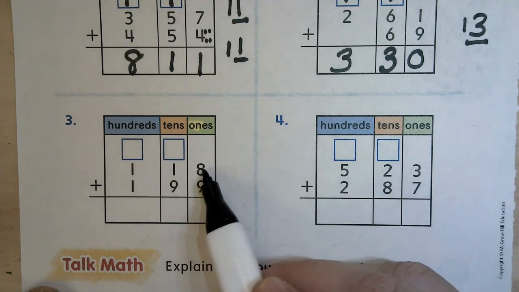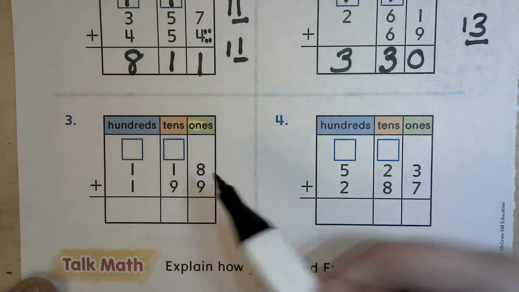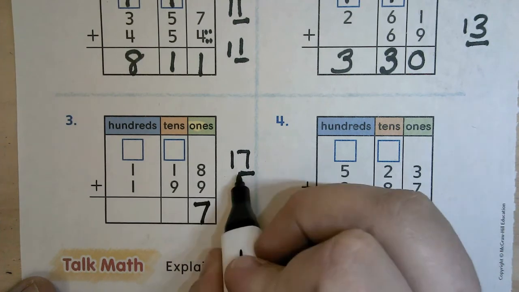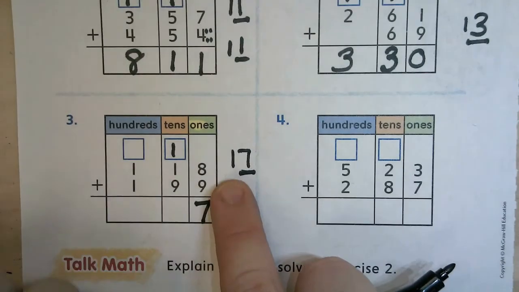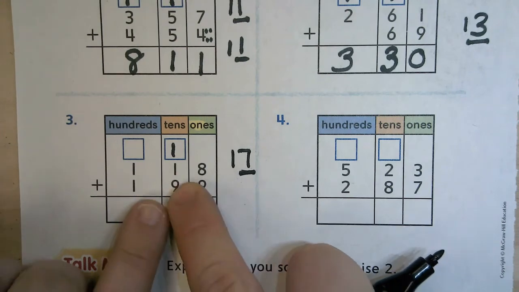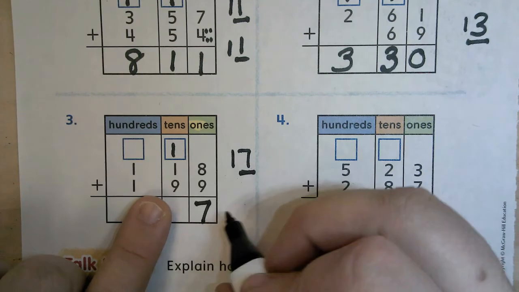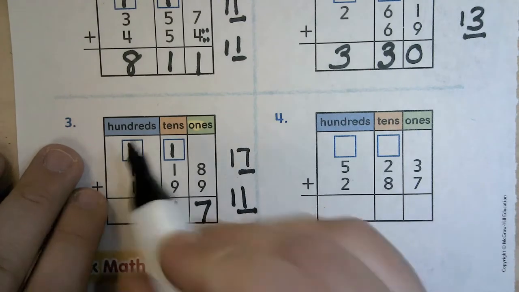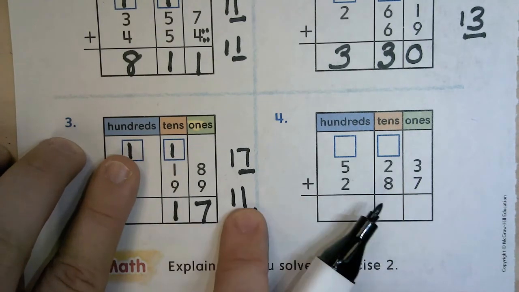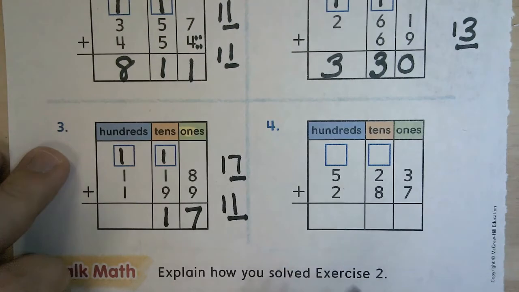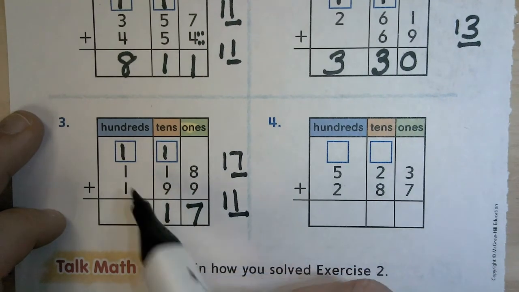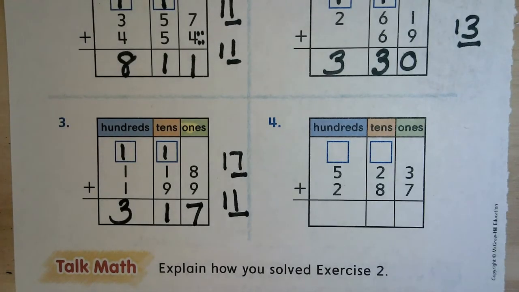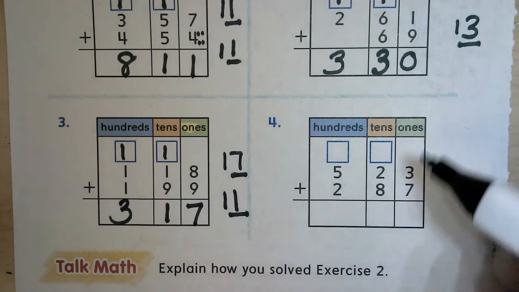I've got 9 and 8. 8 plus 9 in my ones column is 17. My lower place value will stay. My other one will regroup. I've got 17, just like I had 17 here. 9 plus 1 is 10, plus 1 more is 11. My lower place value stays here. My other one regroups. I started with 17. Now I have 11. 1 plus 1 is 2, and 2 plus 1 is 3. So I've got 317.